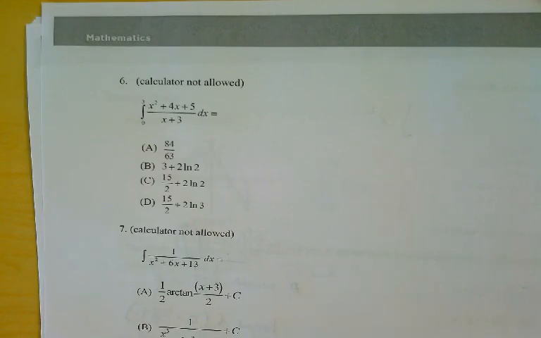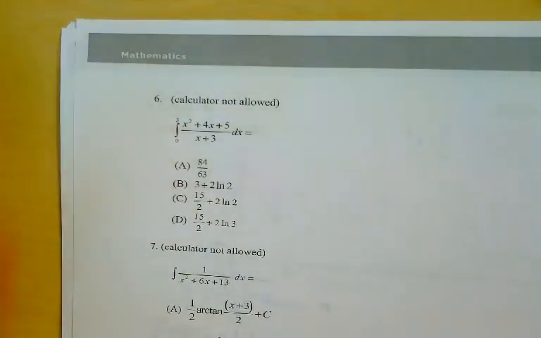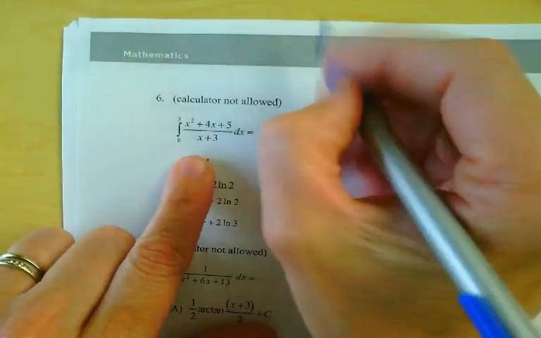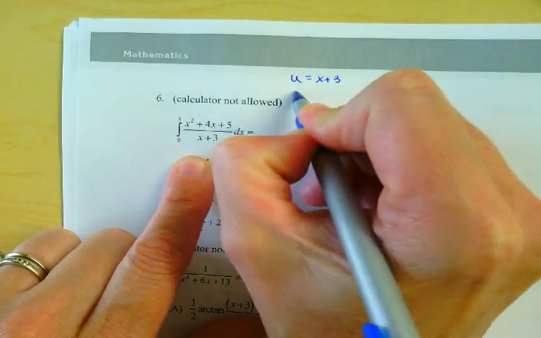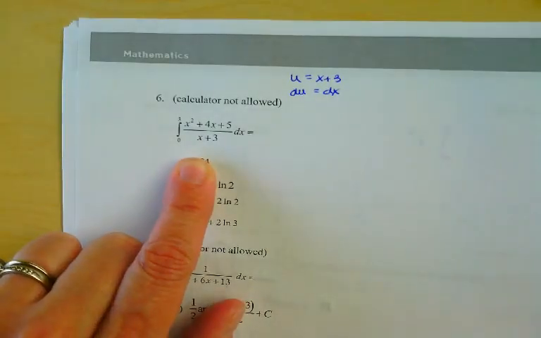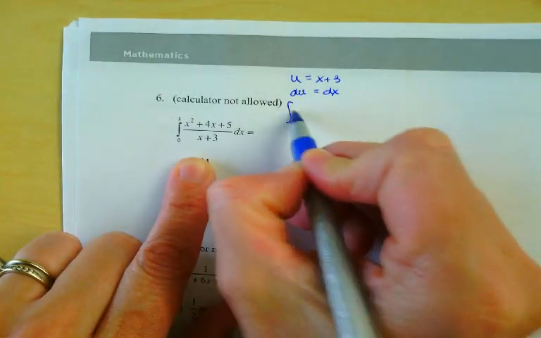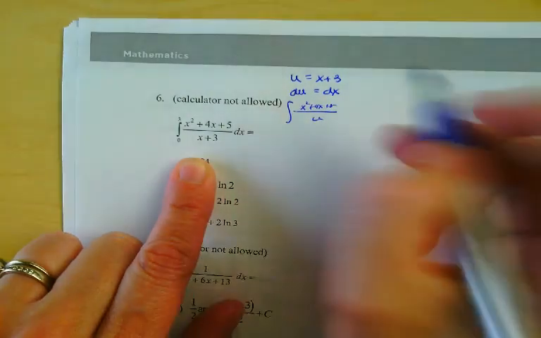All right, I'm going to jump back and talk about 6. Again, this is one we haven't seen in a long time. We did have one person get on the right track with it, which was awesome to see. So obviously, you're going to try a u sub first. You're always trying u sub first in an integral. So if I try u to be x plus 3, its derivative, of course, is just 1 dx. I'm not really getting anything. I'm going to get all that junk, x squared plus 4x plus 5 over u, and nothing's canceling.